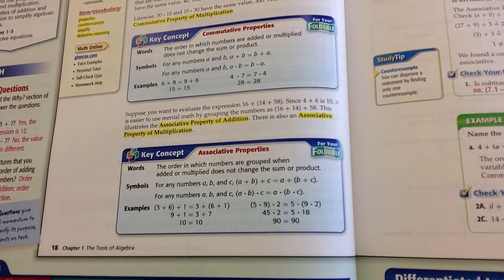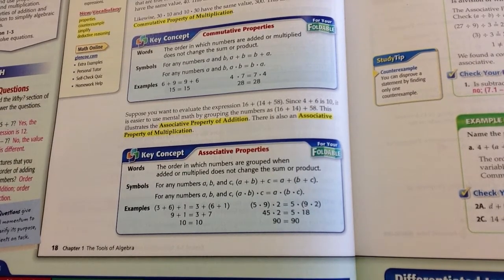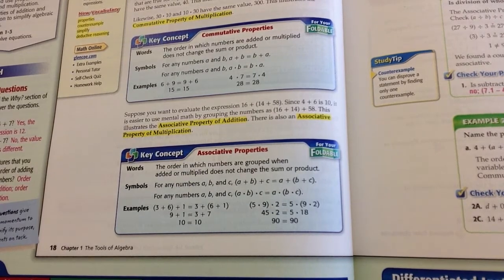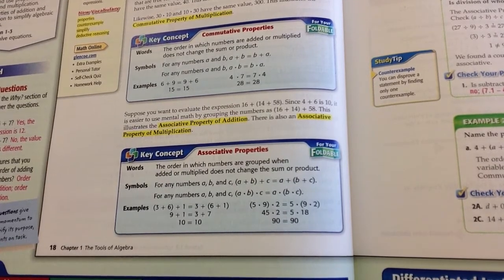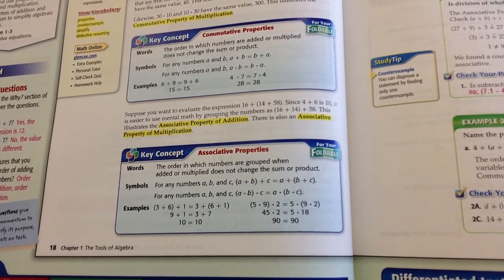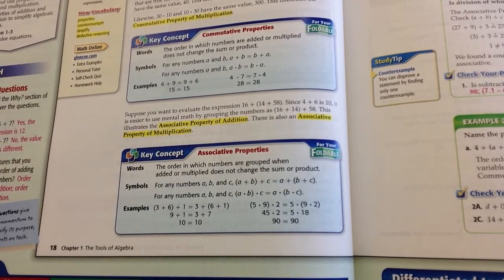So for example, if you think of the word commute, someone going to and from work, it's the same idea. You're just moving numbers around in the equation. The associative property talks about grouping numbers using parentheses, and you can see two examples of how you might do that. Notice that the order of the numbers doesn't change. Keep in mind these two properties work for addition and multiplication, but not subtraction and division.